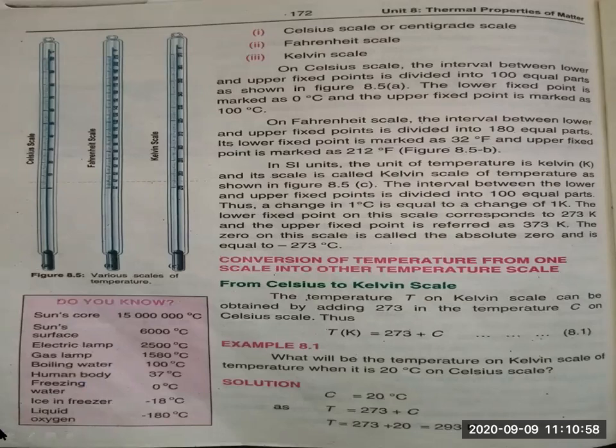So here we have the Celsius scale, then Fahrenheit, and then the Kelvin scale. Doctors basically use Celsius and Fahrenheit to measure your body temperature. First we discuss the Celsius scale. The interval between the lower and upper fixed point is divided into 100 equal parts. The lower fixed point is 0 degrees Celsius, and the upper fixed point is 100 degrees Celsius, so it is divided into 100 equal parts.